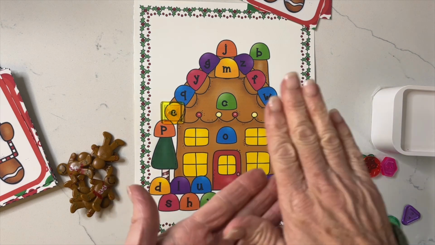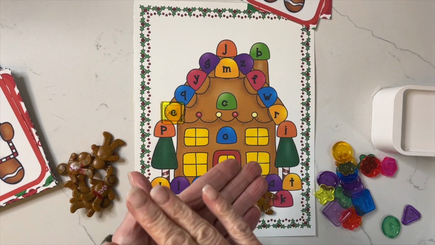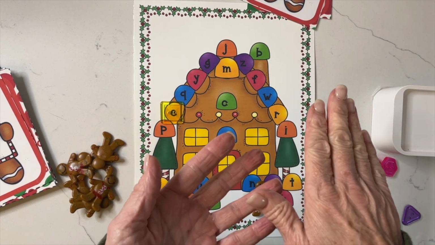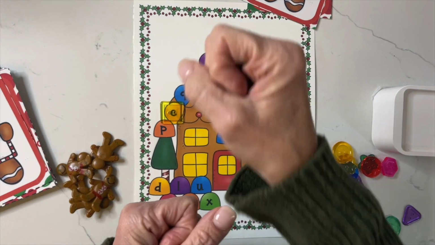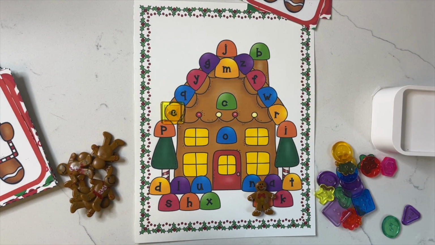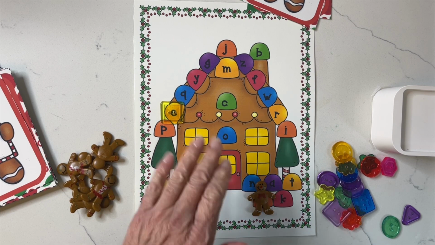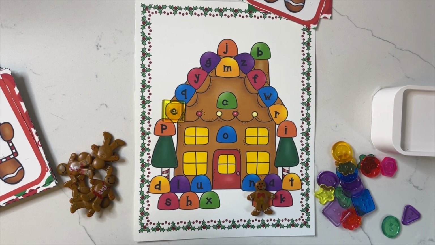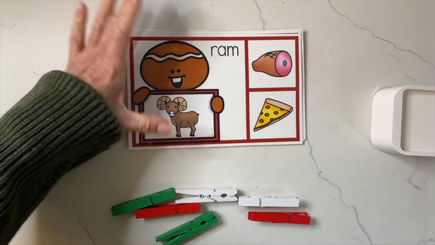So you can do straight match, lowercase, lowercase, straight match, uppercase, uppercase, or you can use daubers and mark the letters with those instead of using the color sheets and using buttons or something like that.